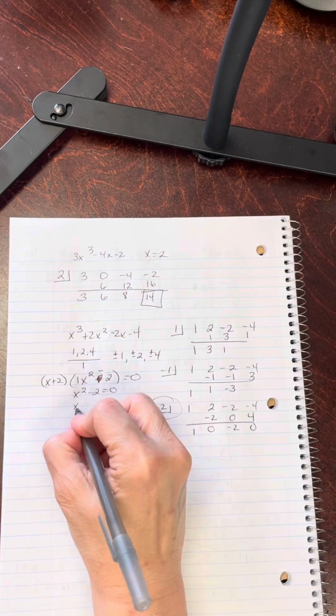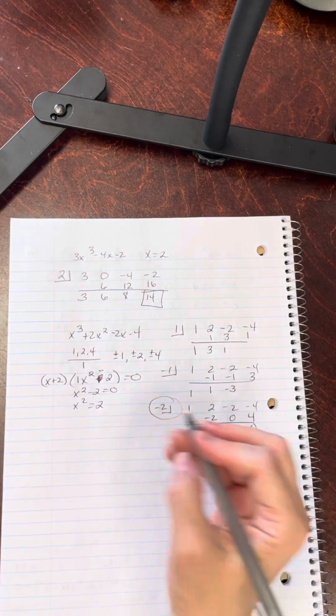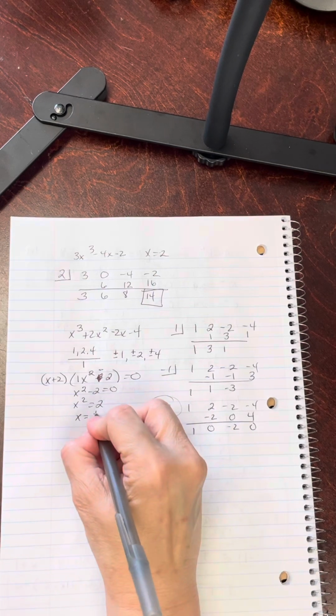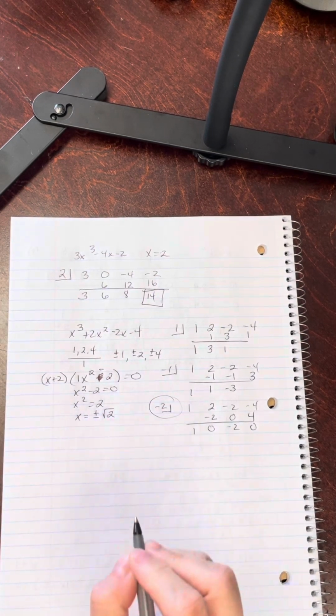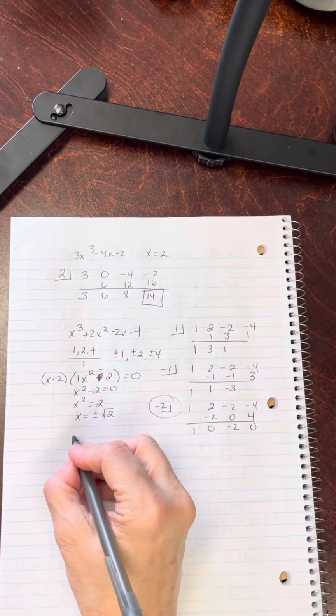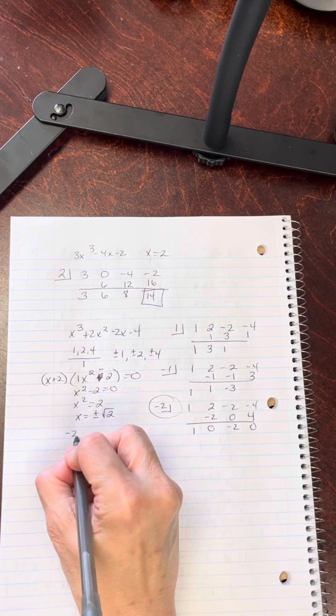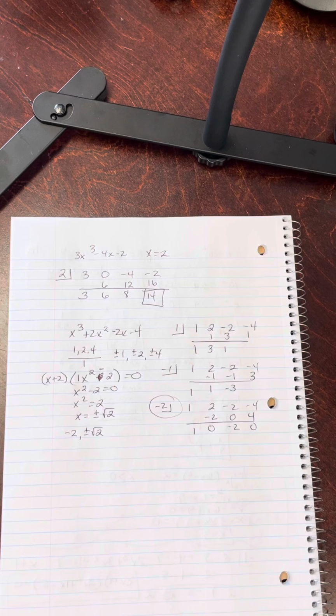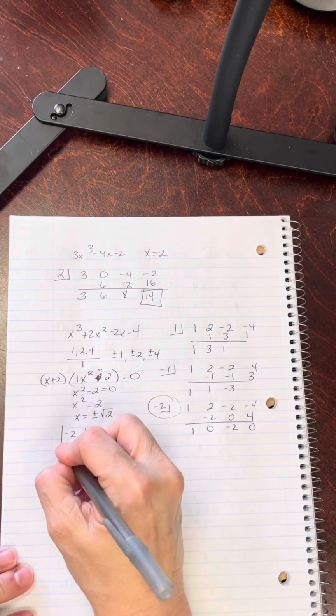All right, so then x squared equals 2, and then square root. So x equals, and when you square root, make sure you put positive and negative in front. So I have 3 answers, 3 zeros for this problem. The -2, the positive and negative root 2. And it wanted all of them found, so that is that list. Okay.